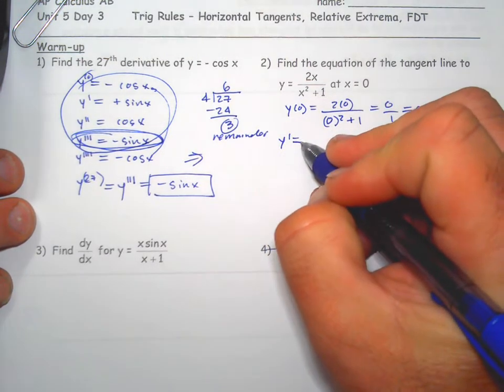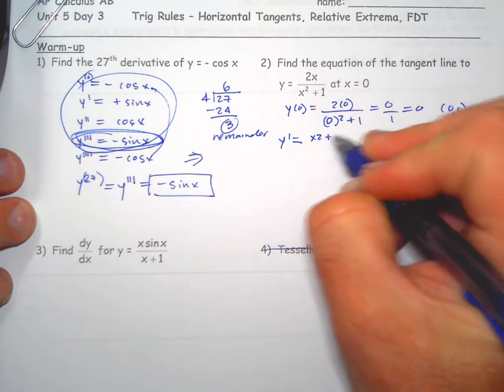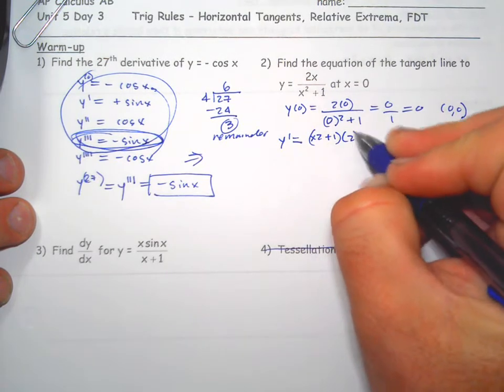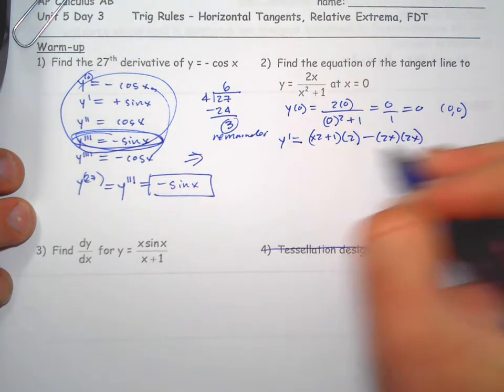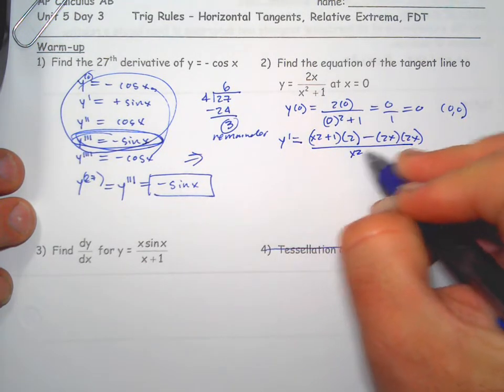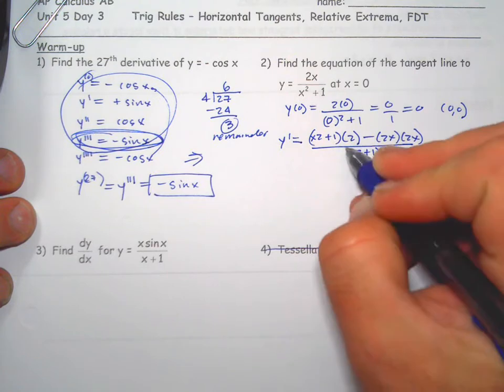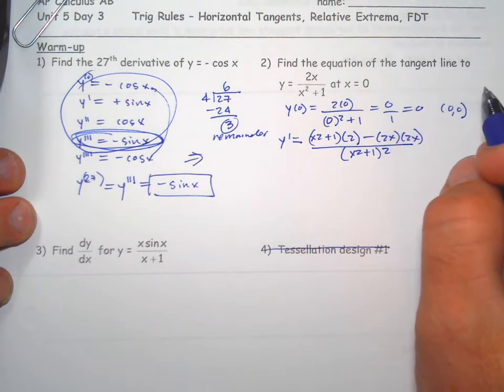So it's going to be a quotient rule, low d high minus high d low all over low squared. I really like to use a lot of parentheses for this.